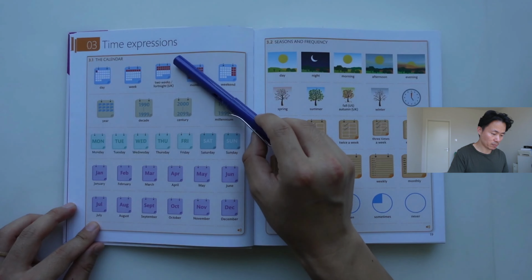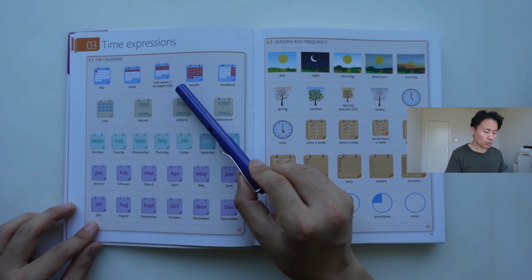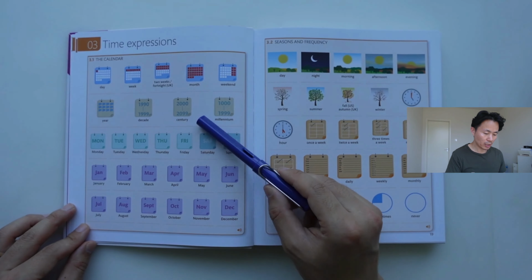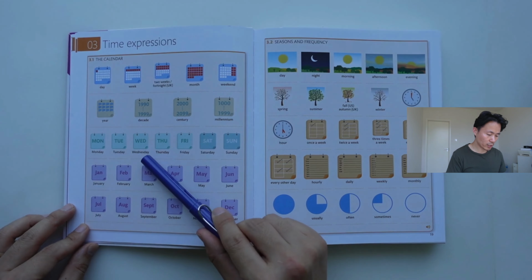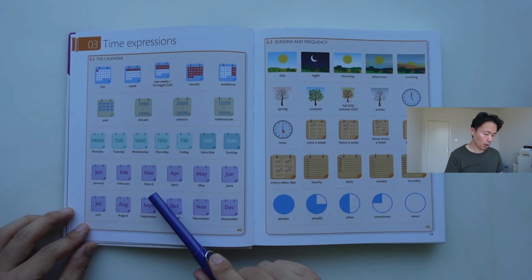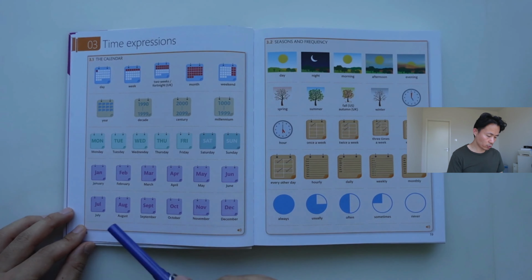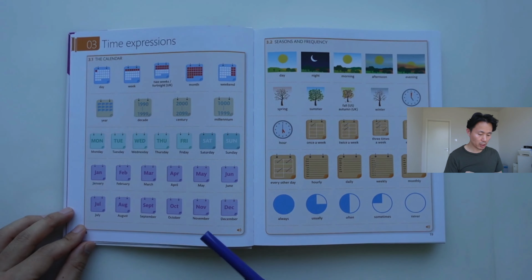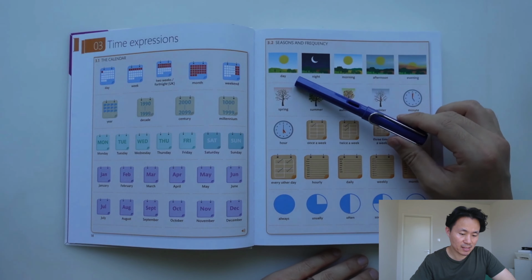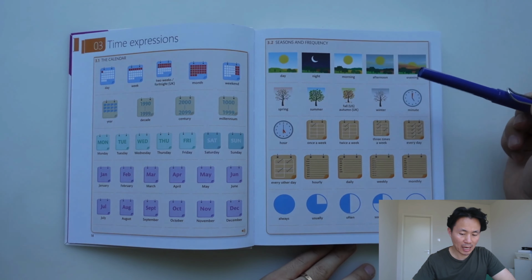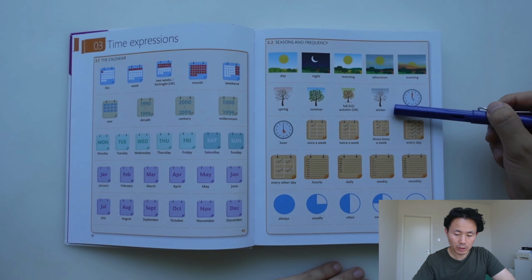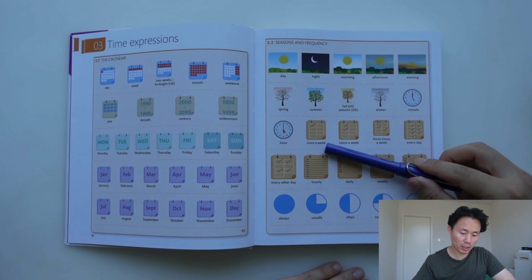Number 3, time expressions. The calendar, day, week, 2 weeks, fortnight, month, weekend, year, decade, century, millennium, Monday, Tuesday, Wednesday, Thursday, Friday, Saturday, Sunday, January, February, March, April, May, June, July, August, September, October, November, December.